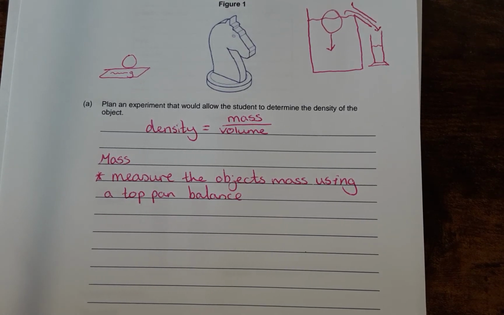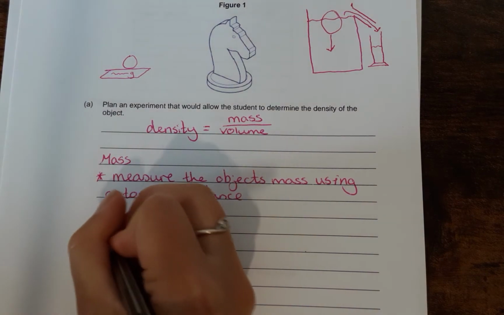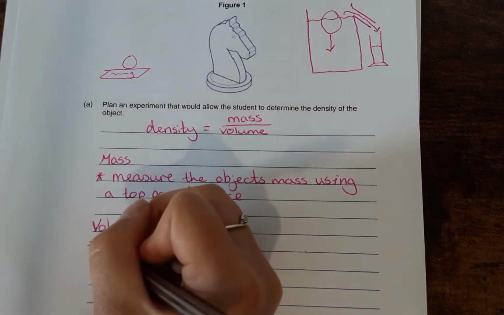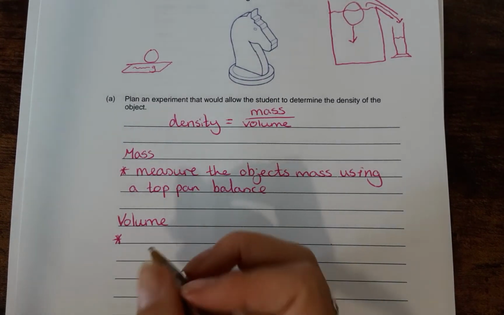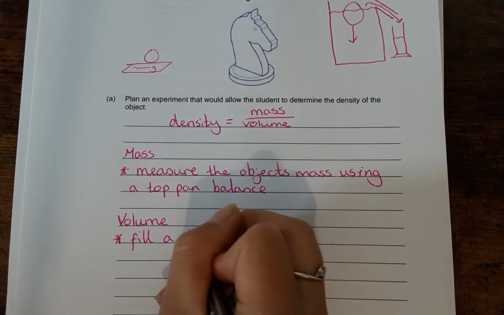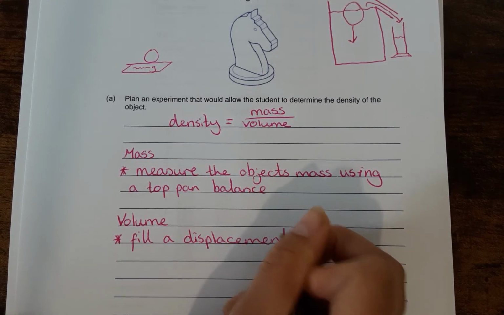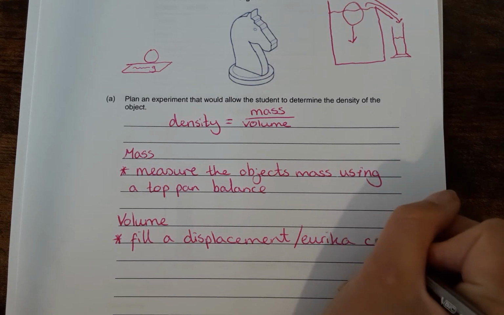And then what we're going to do is tell them how we're going to do volume. So we need to write down what I said before about using the Eureka can. Okay, so we're going to fill our displacement or Eureka can with water.